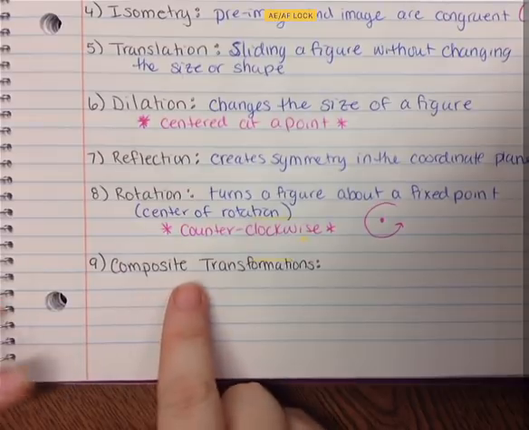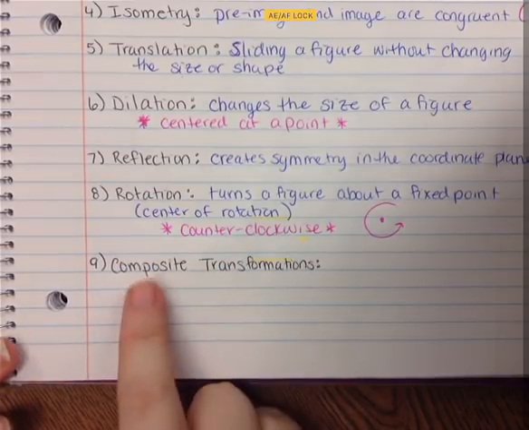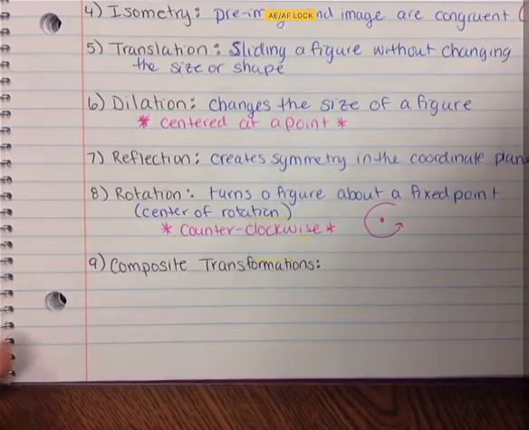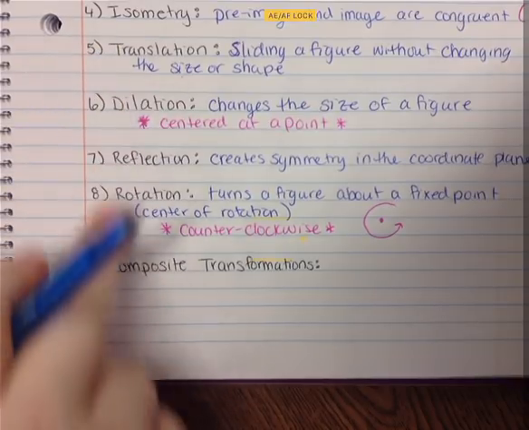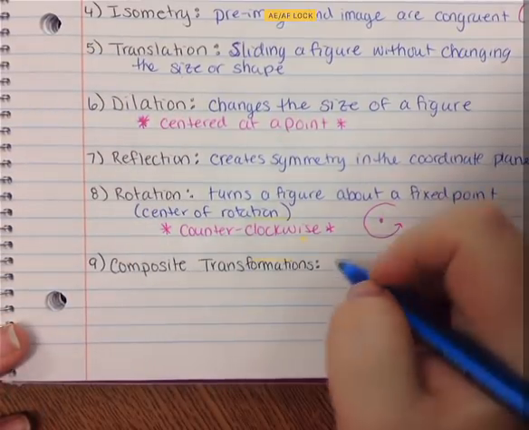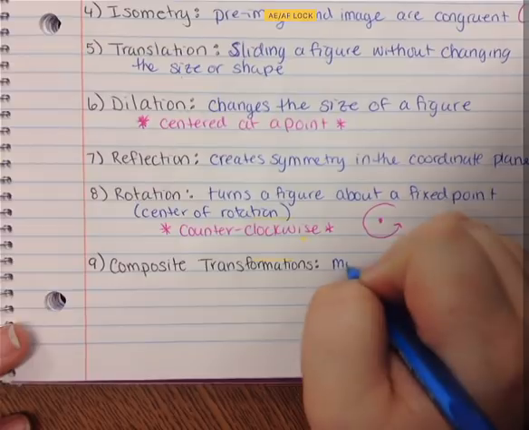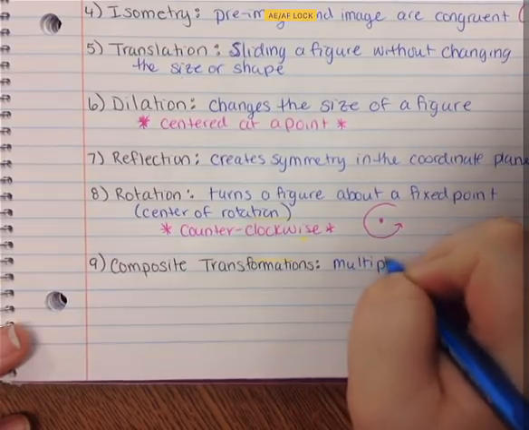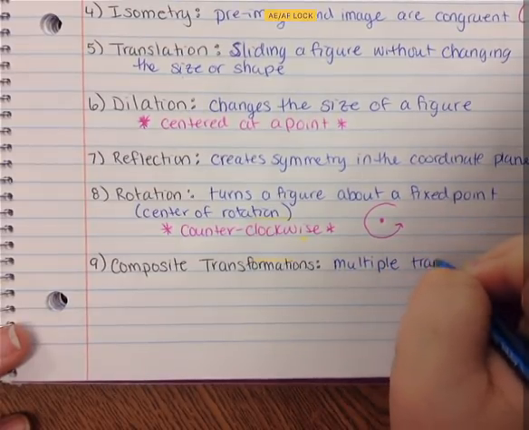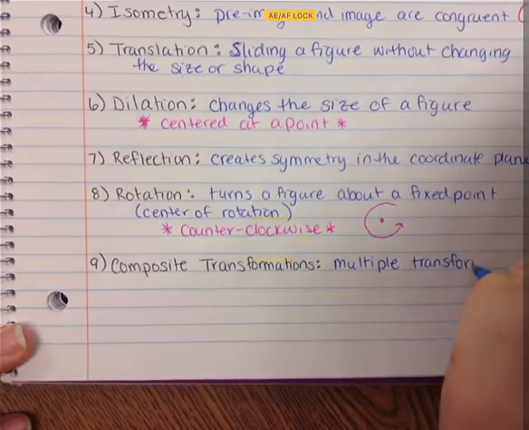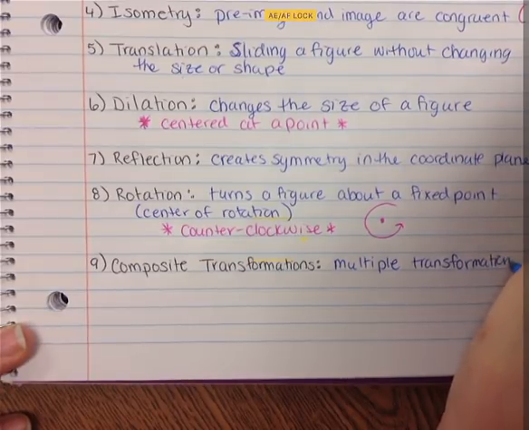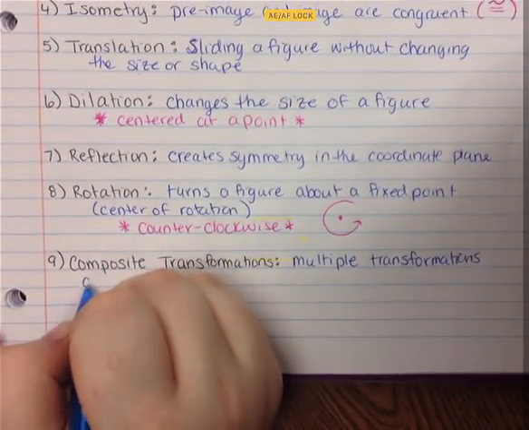The last word that we're going to talk about is composite transformations. Composite is when you actually do multiple transformations. That means that we can combine any of these 4. So a composite transformation is multiple transformations done on a figure.